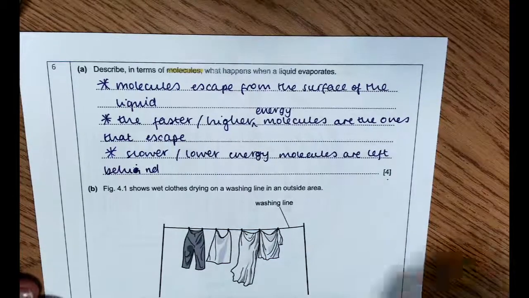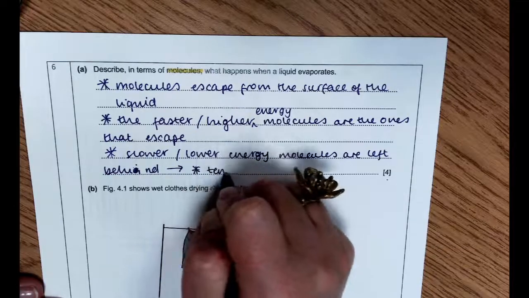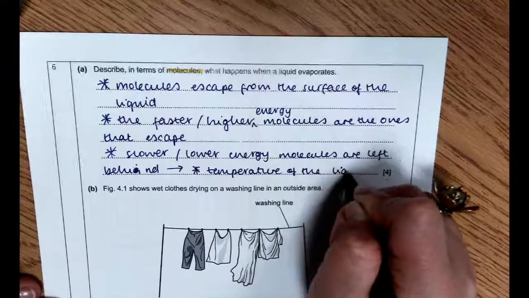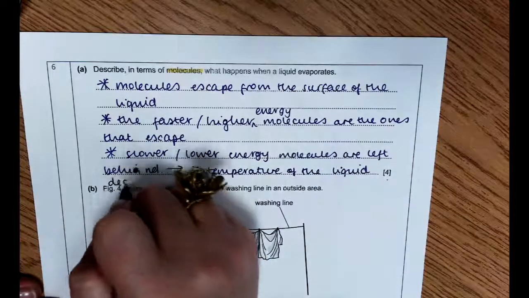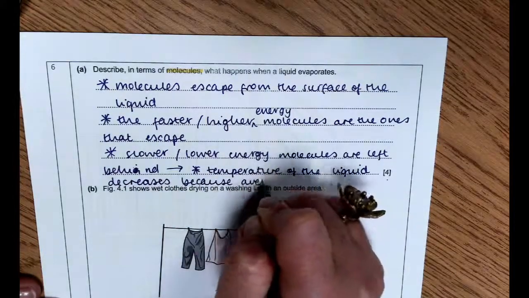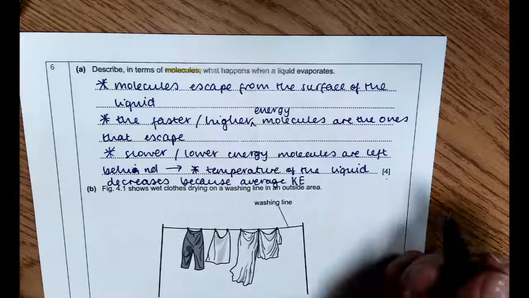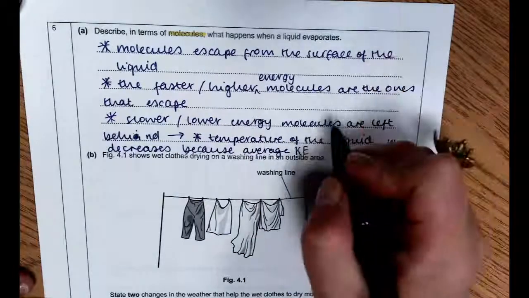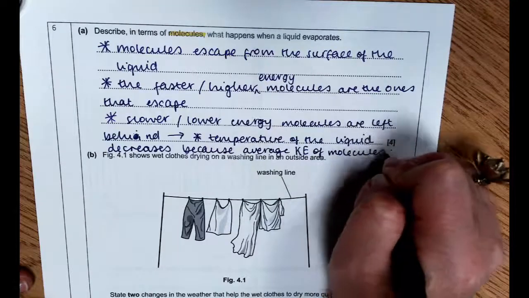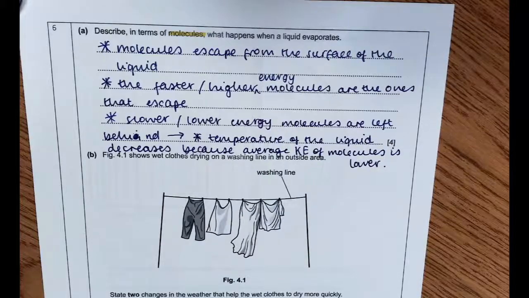So, therefore, the 4th mark, the temperature of the liquid decreases because the average kinetic energy, I'm going to put KE because I'm running out of space because I'm trying to write big so that you can see it. So because average kinetic energy of the molecules is now lower. Okay, and that's the 4th mark there.